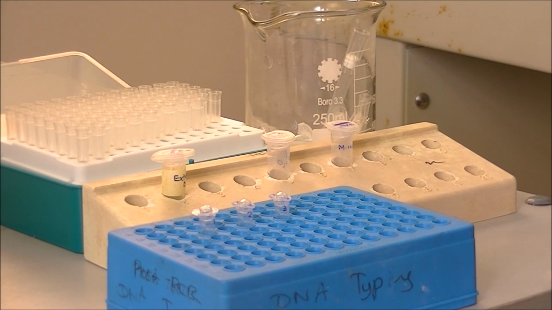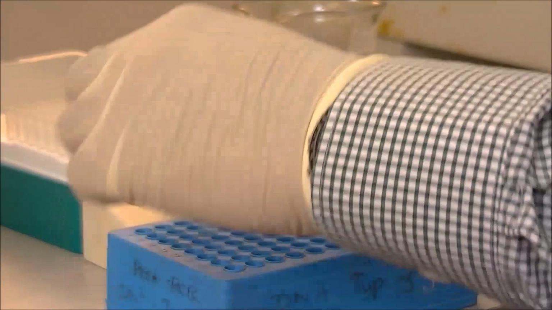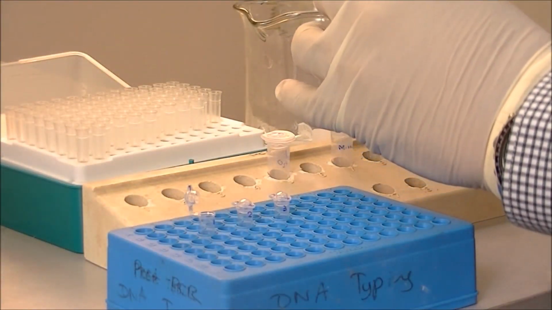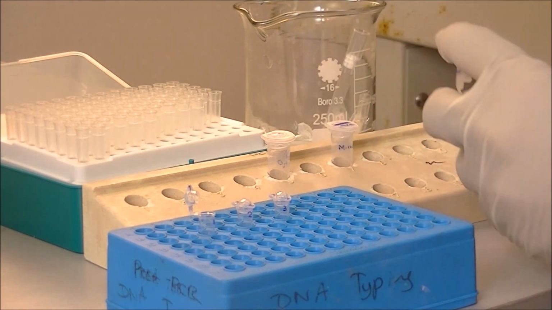Now we are ready to add DNA template to our PCR tubes. Into the first tube, we are adding our extracted DNA sample.